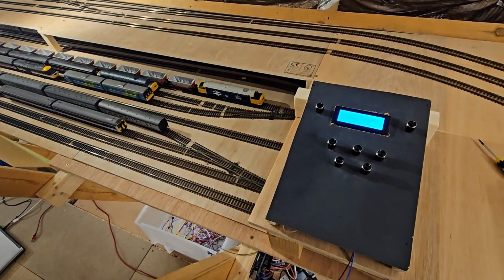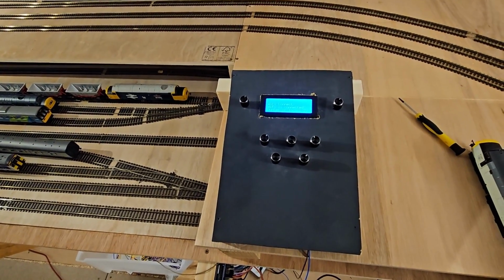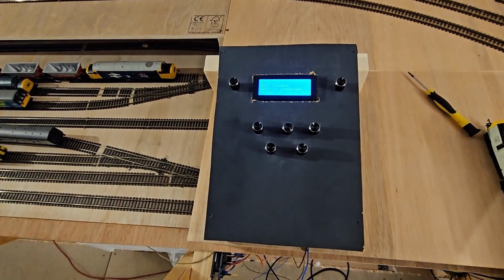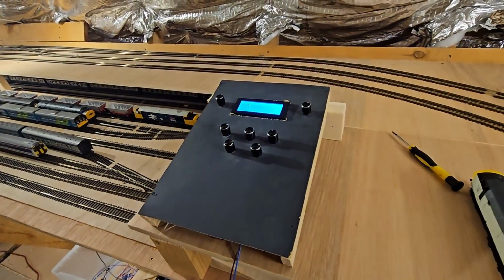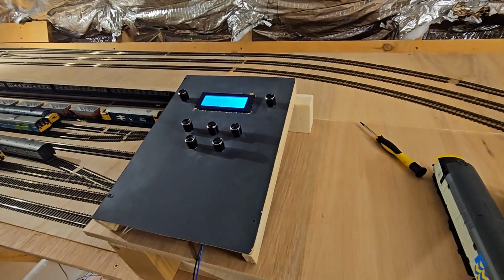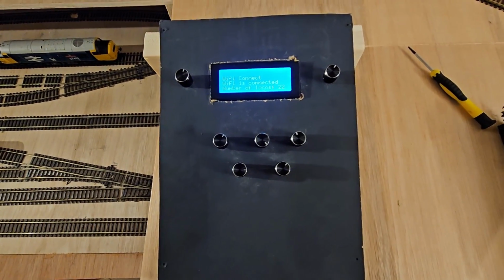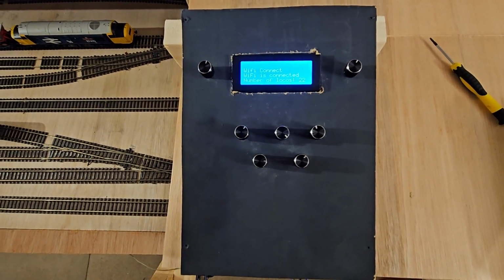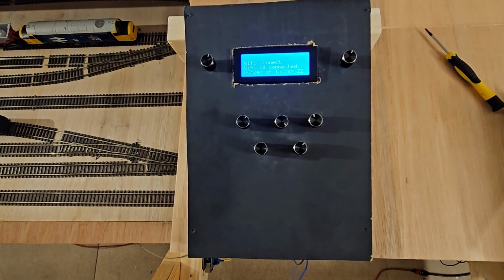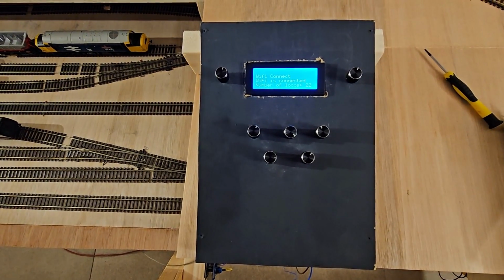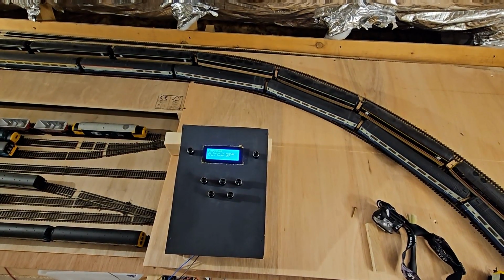I've still got absolutely no idea where it's actually going to go. I think it probably will get a permanent home, but I don't know where that's going to be yet. But wherever it is, I think it needs to be angled towards me. I don't know if this camera will pick it up, but with it flat, it's really quite hard to see the screen. So it's going to need, wherever it ends up, angling towards me just to make the screen a little bit clearer. I don't know how well the phone's picking that up, but it reads quite clearly to me where I'm stood. It's time, I think, then to have a little play with trains.